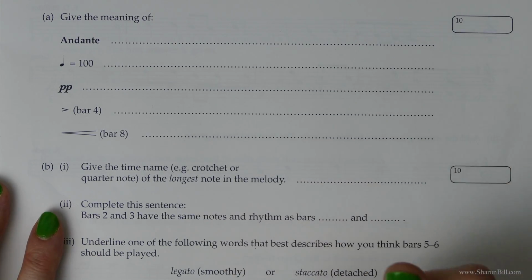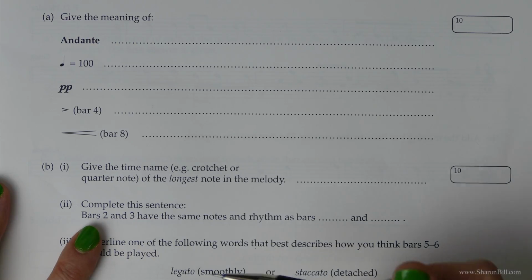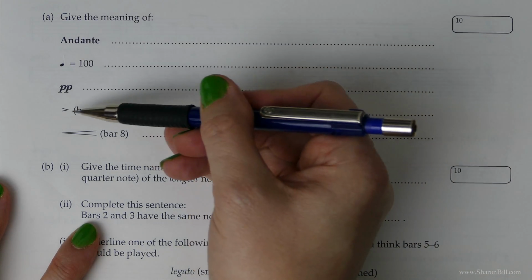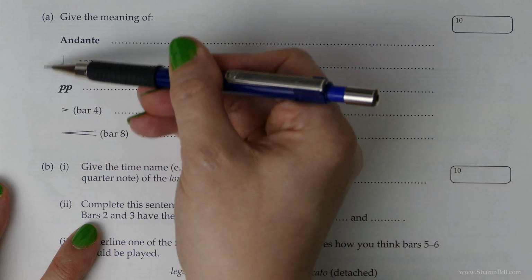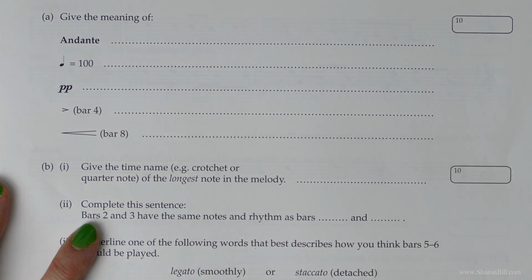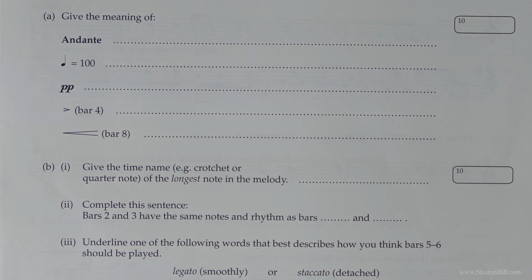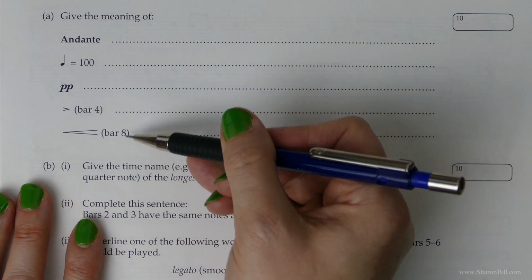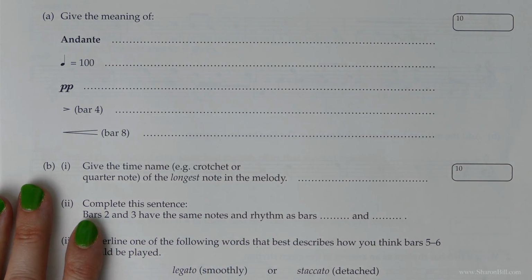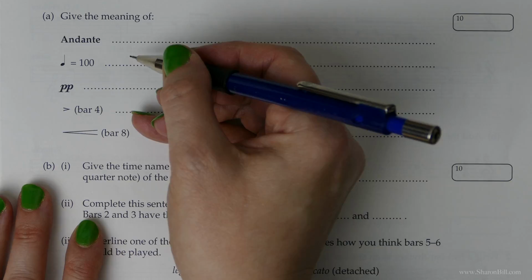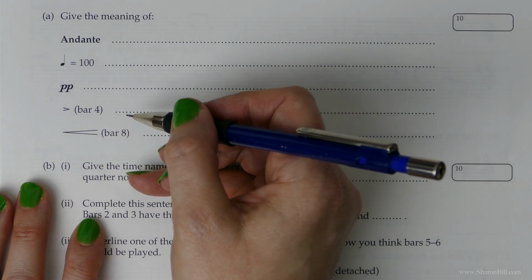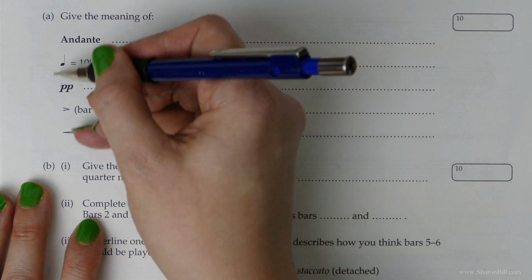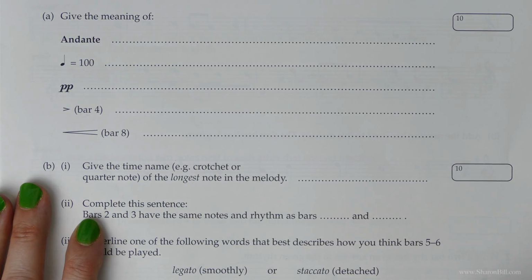Now, in the 2018 exam, the ABRSM have revised the exam papers, and so these Italian terms and performance directions will now be presented to you in multiple choice. However, it's good revision to just learn the definitions of these so you're ready, and so we'll carry on with these as normal. But in the new exams, these are going to be multiple choice questions from now on.